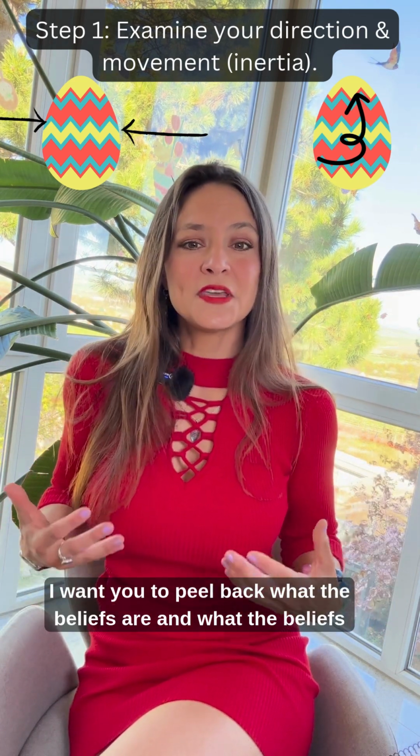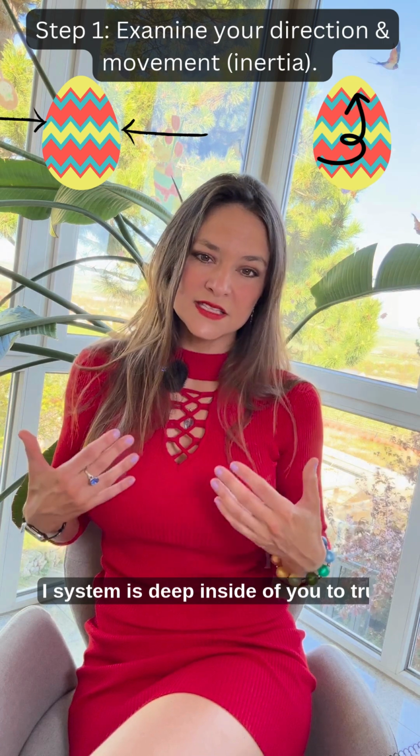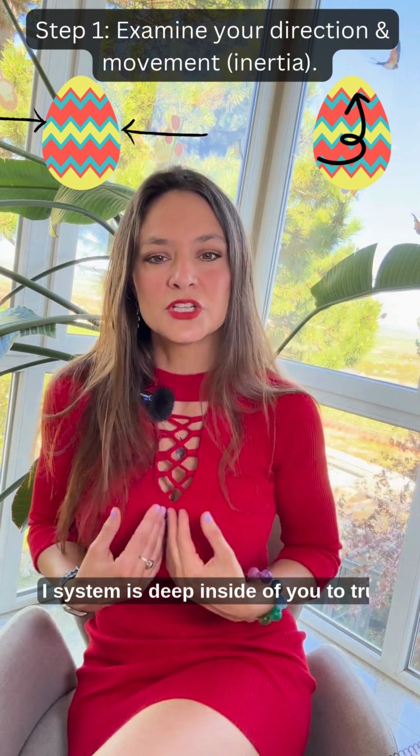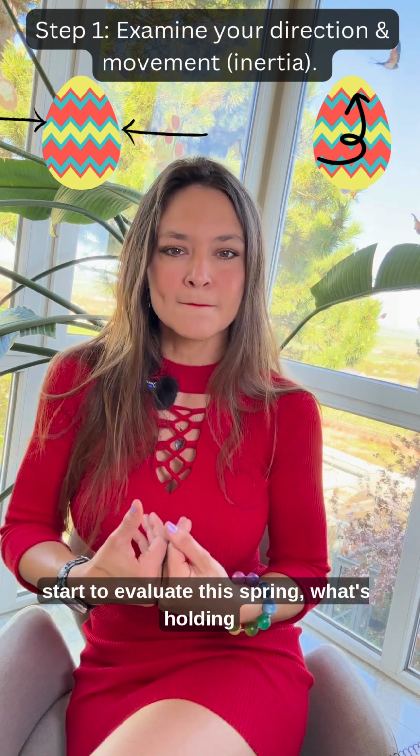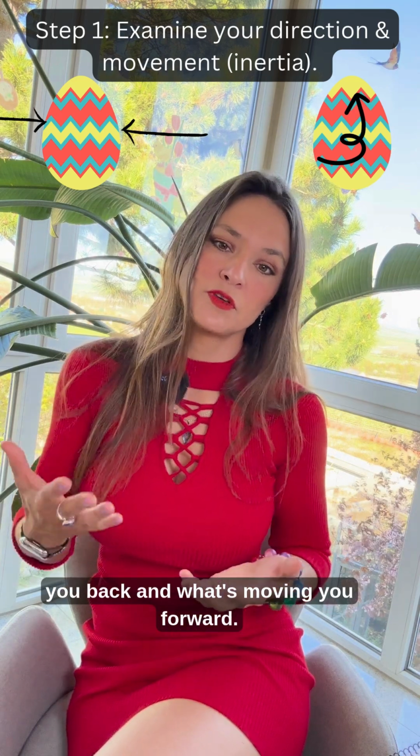So I want you to peel back what the beliefs are and what the belief system is deep inside of you to truly start to evaluate this spring what's holding you back and what's moving you forward.